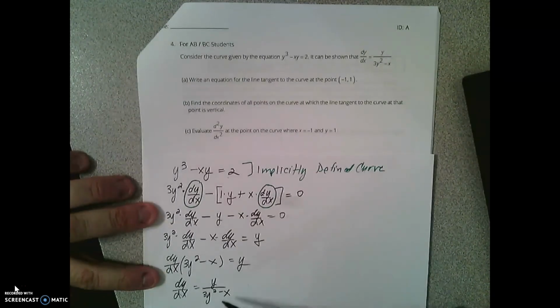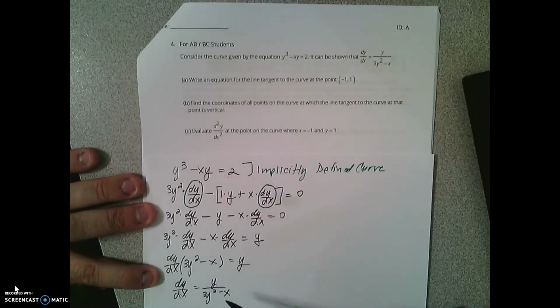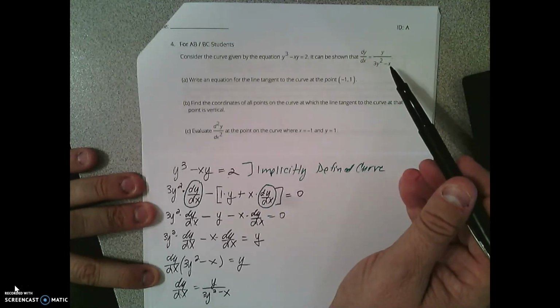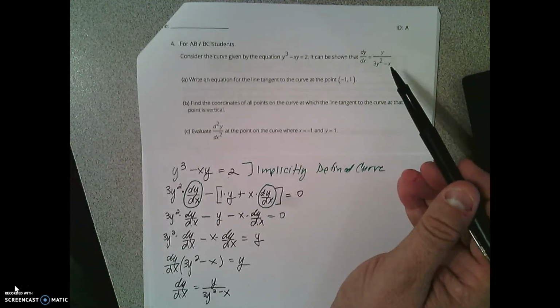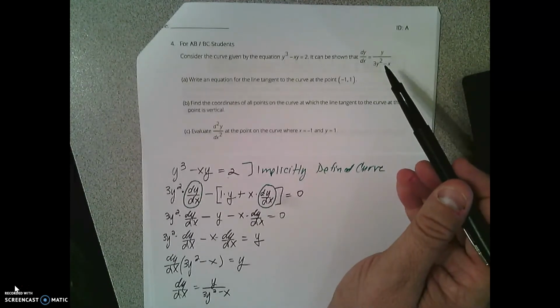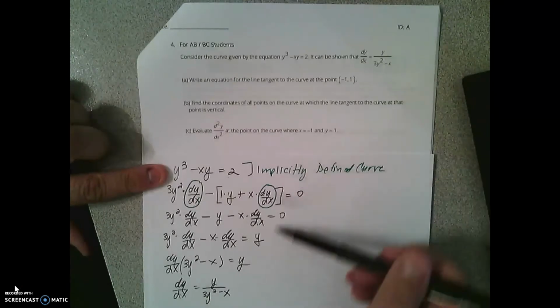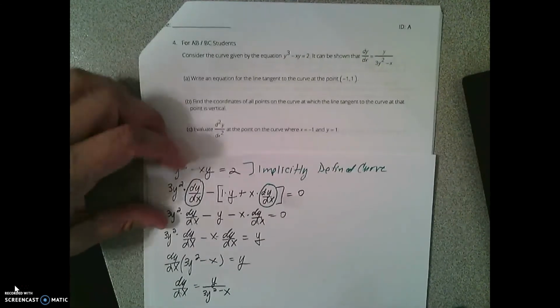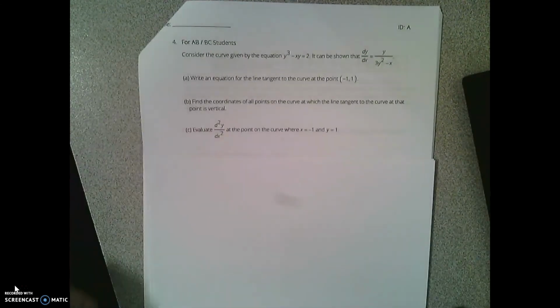Now there was absolutely no need for us to do that work because we were told in the original problem that dy/dx is equal to y divided by 3y squared minus x. But I wanted to take a minute or two to just go through this process of how we find the derivative of an implicitly defined curve. Okay, now let's get back to the actual problem we're supposed to solve.